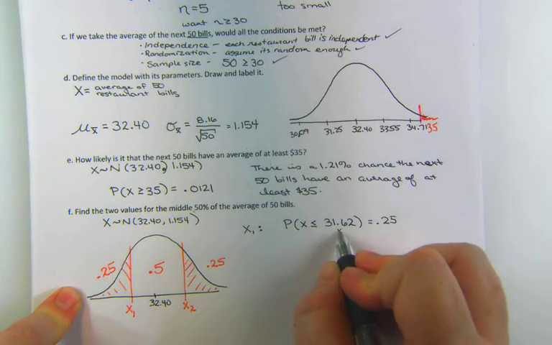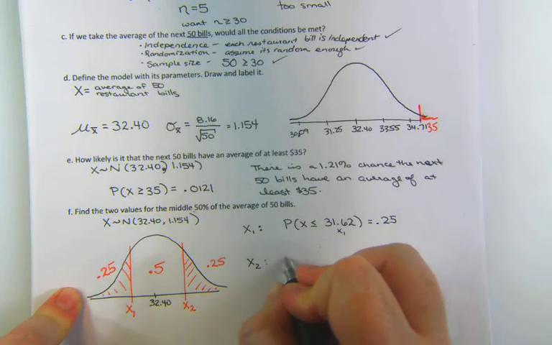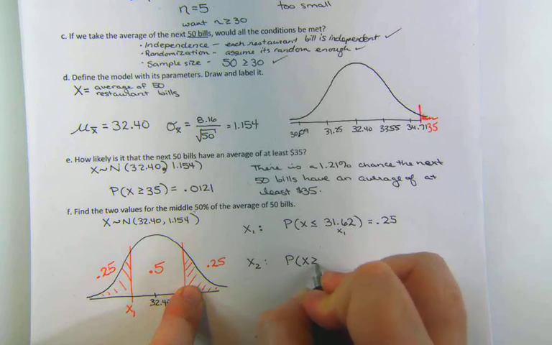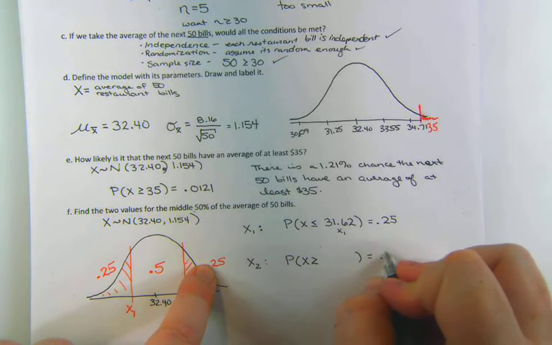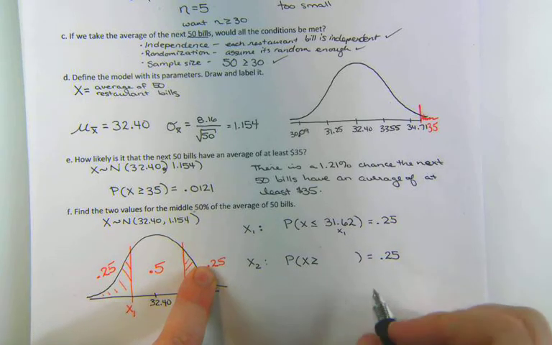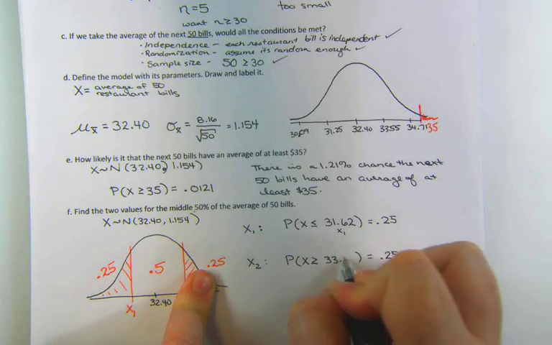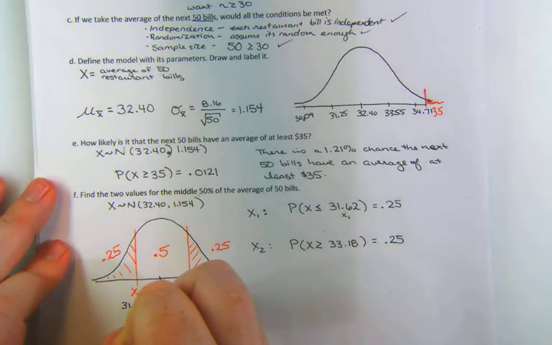So in GeoGebra, if we're trying to find x1, you want to look at the probability of x being less than or equal to something, so we create this left tail such that that area is 0.25, and what GeoGebra will give us is 31.62. So that's our x1 value right there.